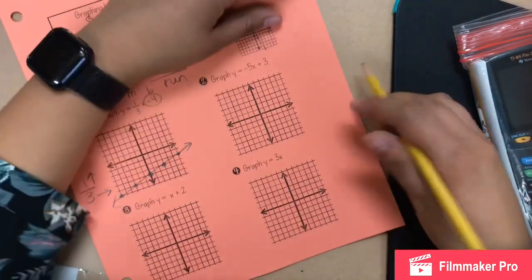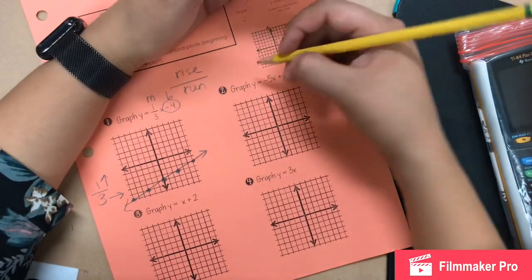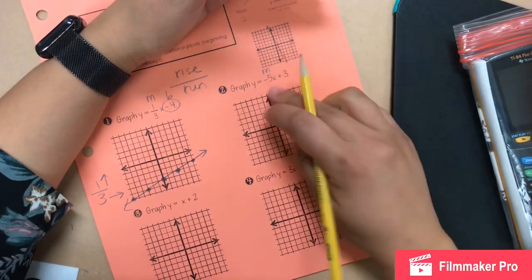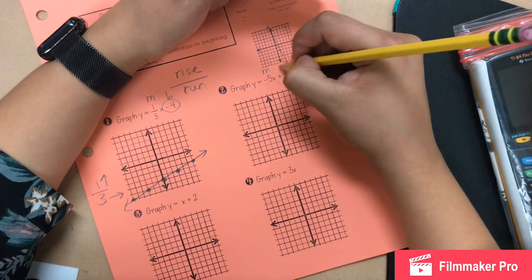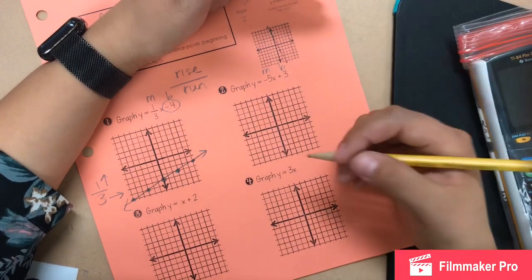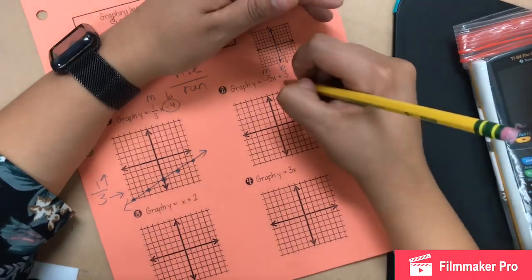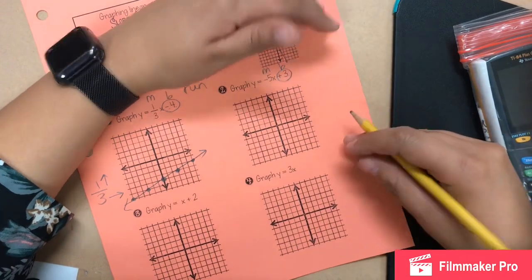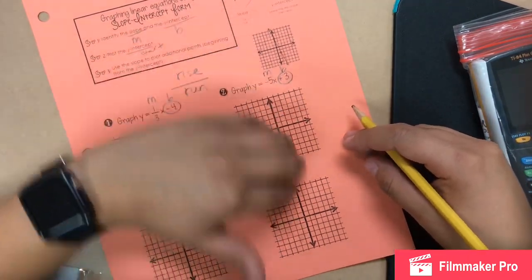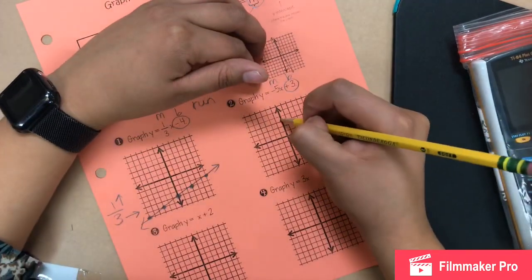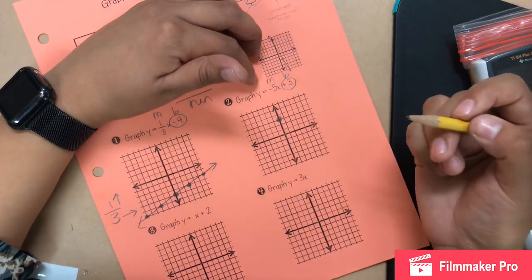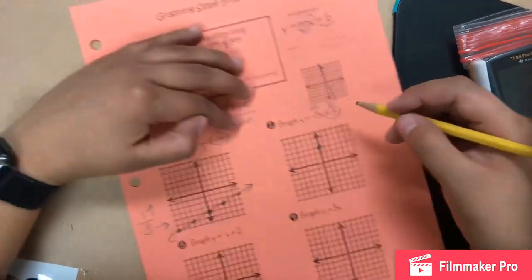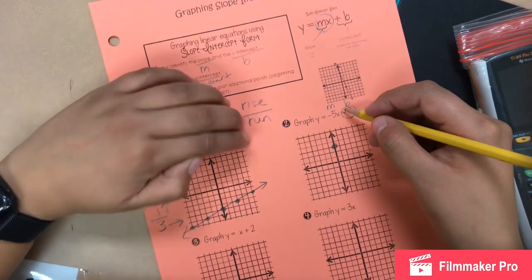Number 2. First, we find our slope and our y-intercept. So my slope is whatever's next to x, and my y-intercept is what's added or subtracted. We always start with the y-intercept when I'm graphing. So where is positive 3 on my y-axis? Well, that's up 3. So I put a dot. Now, remember what we said. Slope is rise over run.